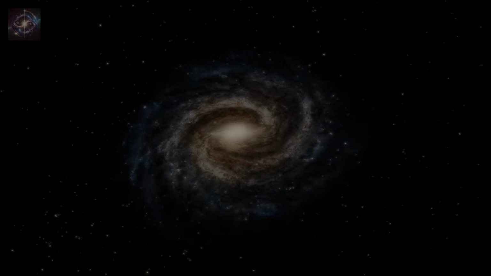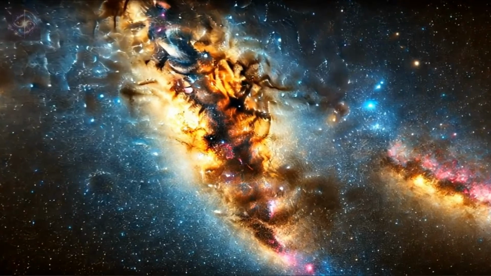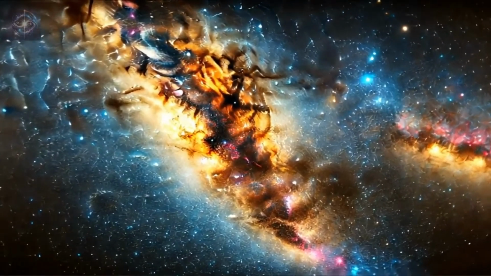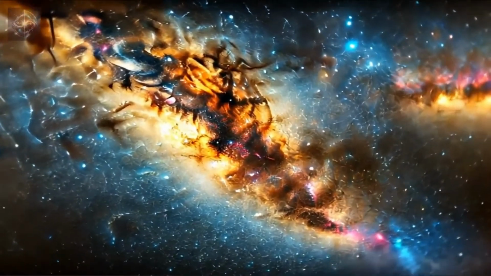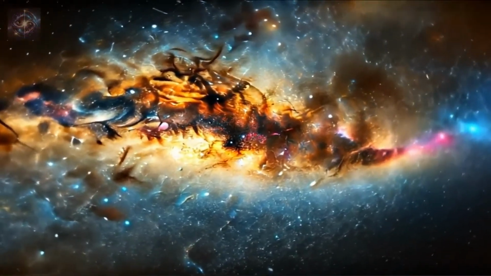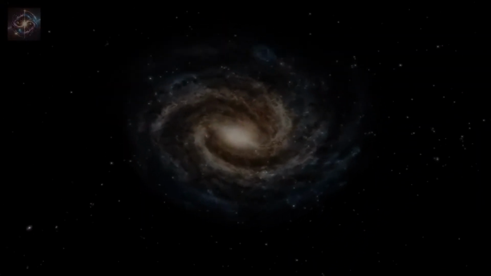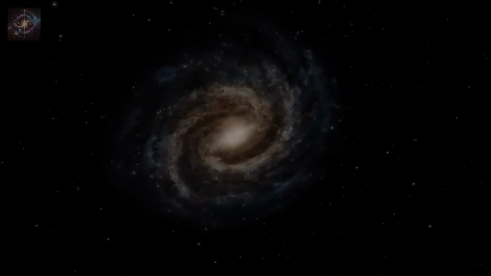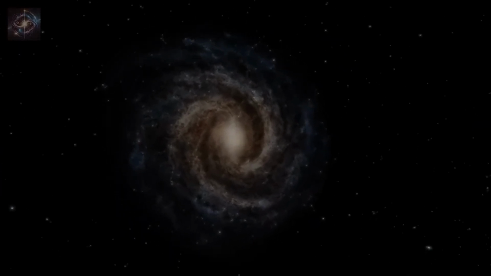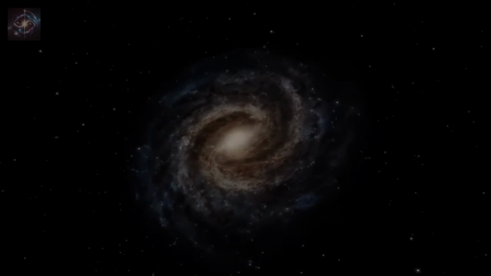The young Milky Way was not a single, coherent structure but a collection of smaller galaxies orbiting a common center. Over billions of years, these galaxies merged through the force of gravity. The process was anything but gentle. As smaller galaxies approached, tidal forces ripped them apart, creating long streams of stars and gas.